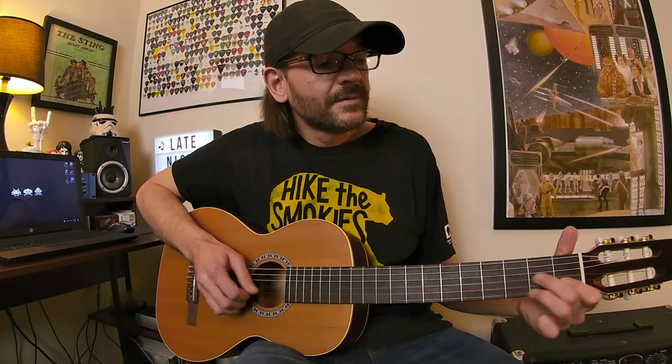You could strum it. Hybrid pick. There's a million ways you could play around with that. But that's going to get your feet wet and at least your toe in the pool of blues turnarounds.